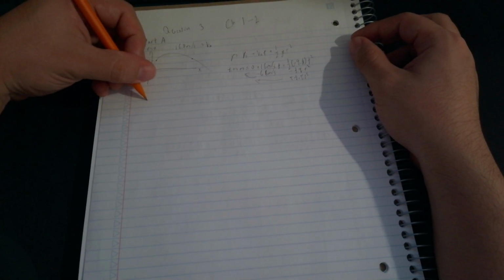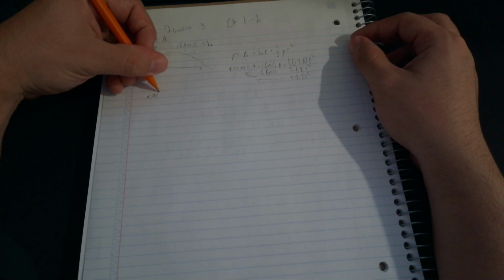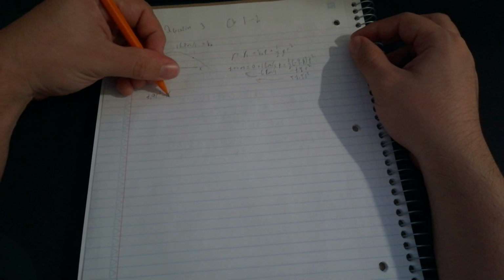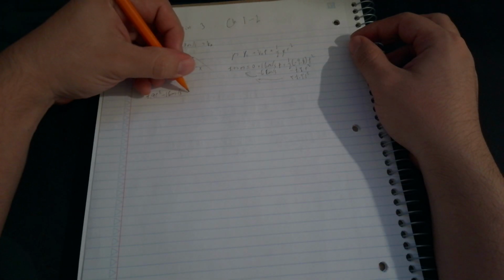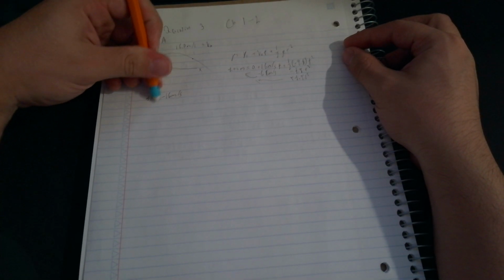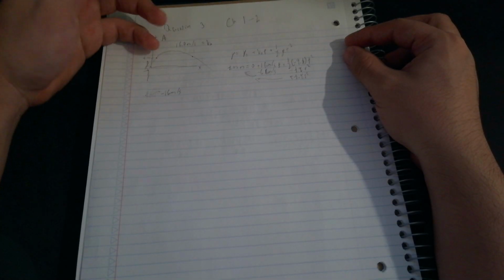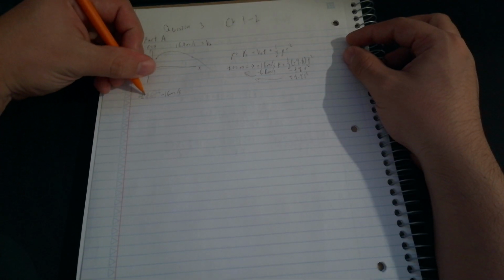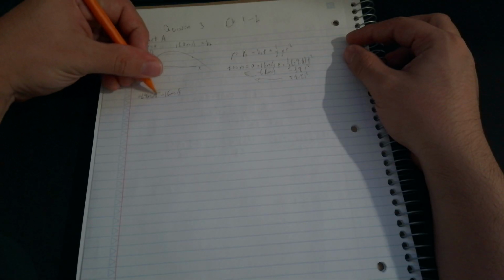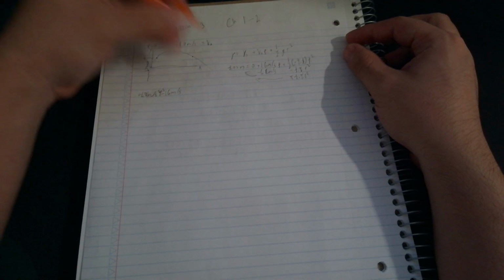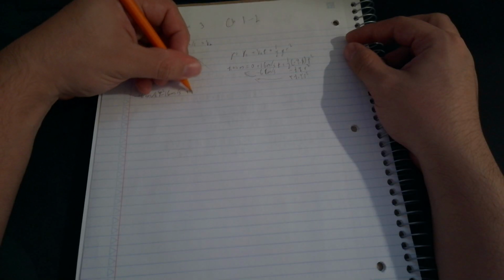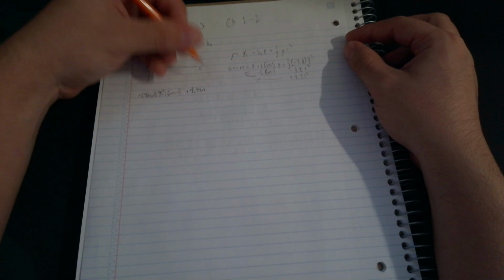So we're going to be left with 4.9 t squared minus 16 meters per second t. And do not forget that since this is an acceleration, it will be 4.9 meters per second squared, t squared, plus 4.00 meters is equal to 0.